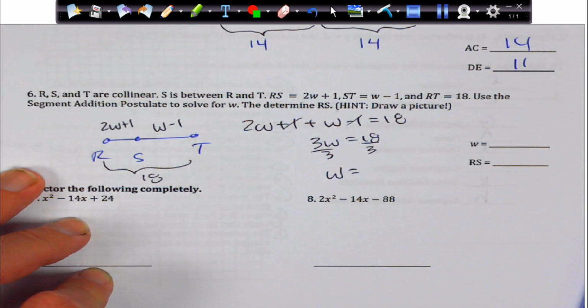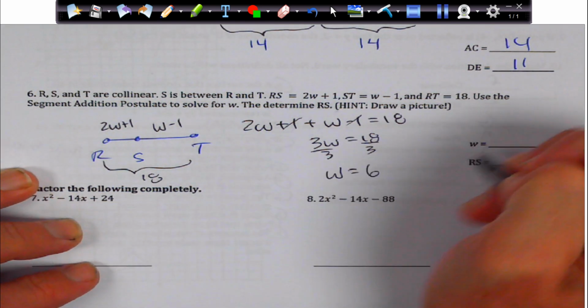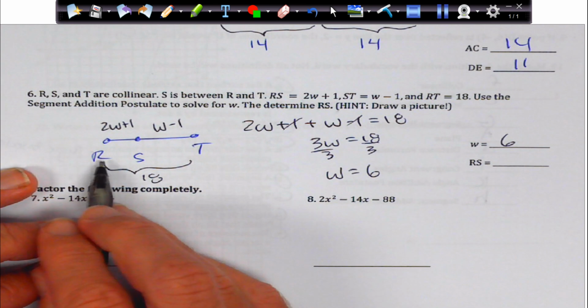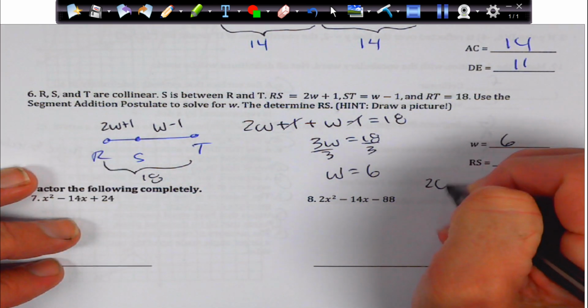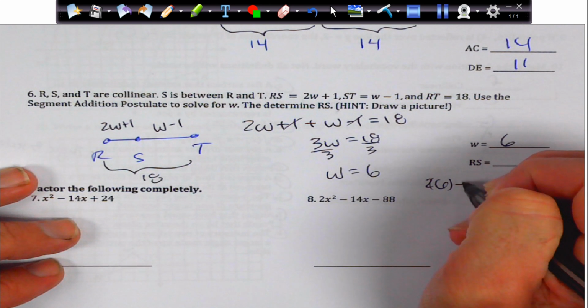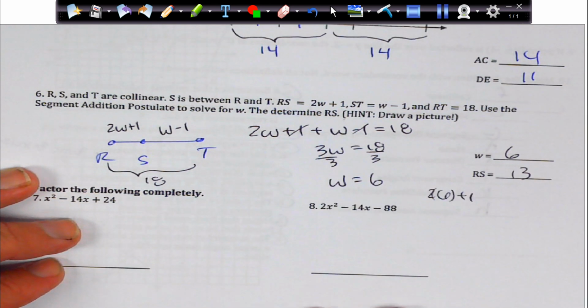I'm going to double check. Or 6, I apologize. So W equals 6, and then it asks for RS. So we're going to do 2 times 6, which is 12 plus 1, so we should get 13.